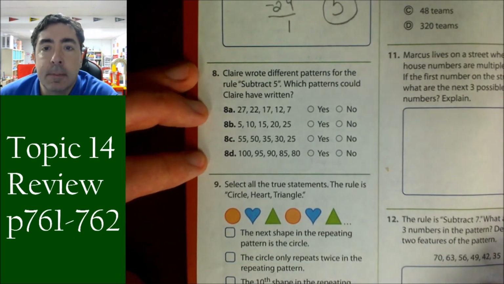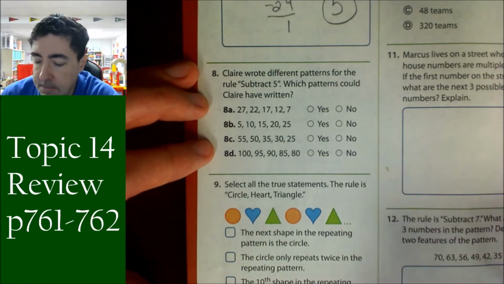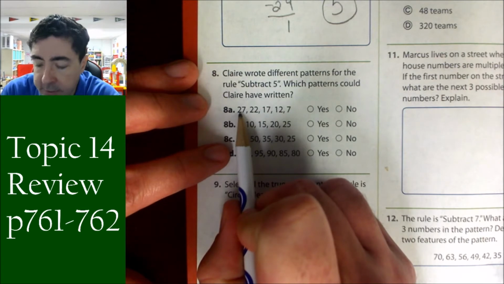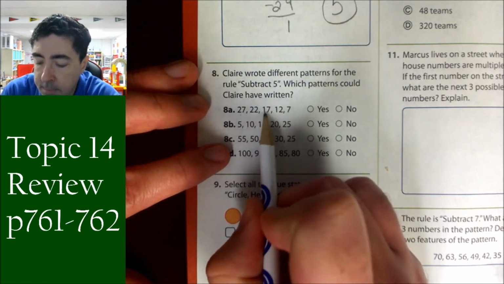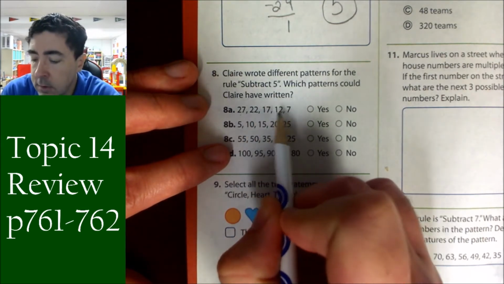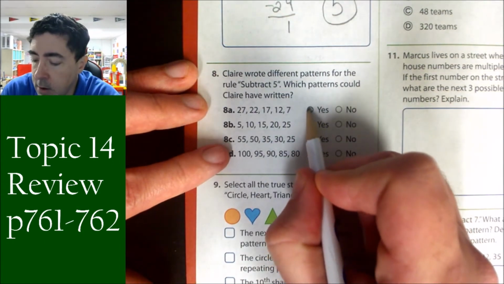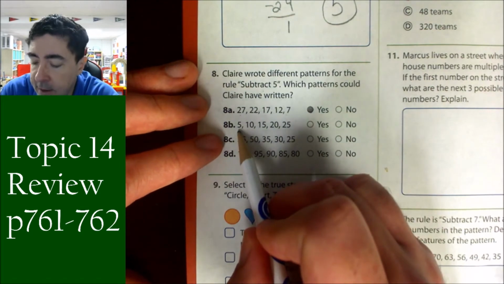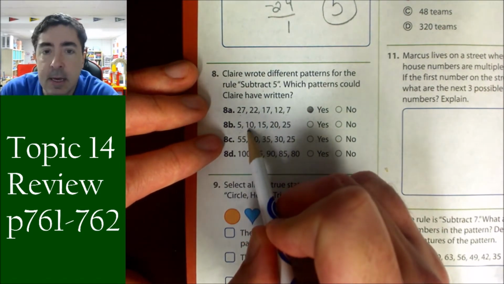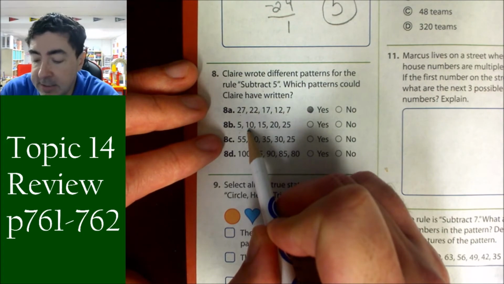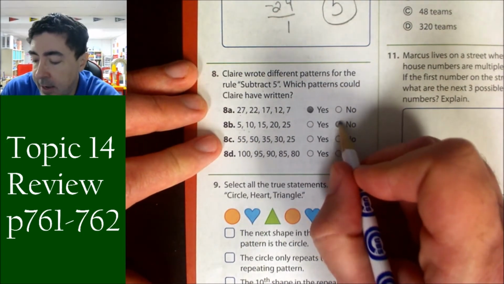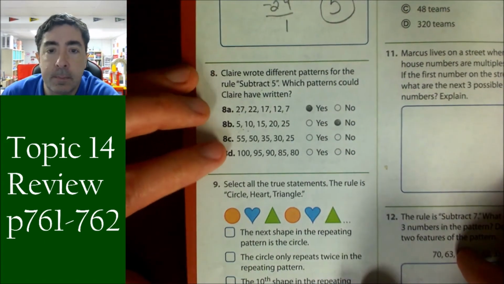Claire wrote different number patterns for the rule subtract 5. Which patterns could she have written? Let's see if they go down by 5. 27 minus 5 is 22. Minus 5 is 17. That one looks like it works. I don't see anything wrong with that pattern at all. Looking for subtract 5 again. 5 minus 5 is 10? Not the last time I checked, that's 5 plus 5, right? So this is an adding pattern, not a subtraction pattern, and so we're going to say no.